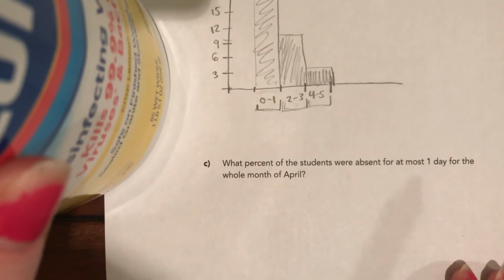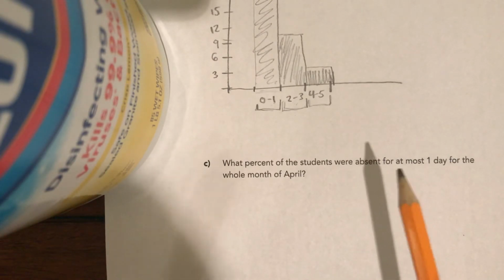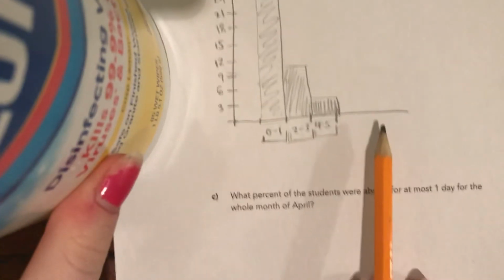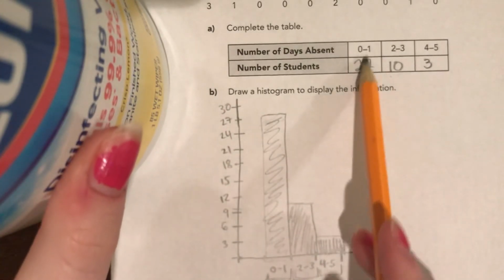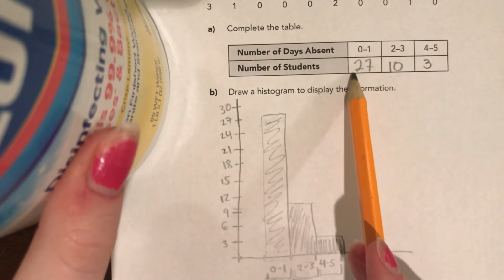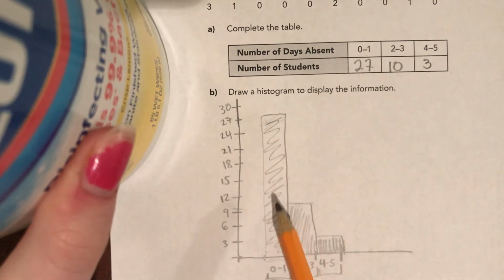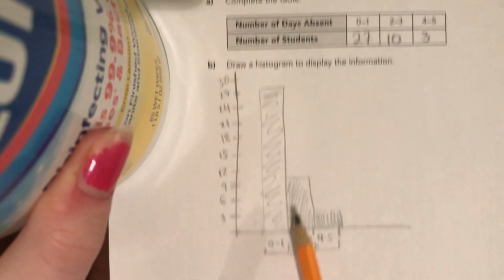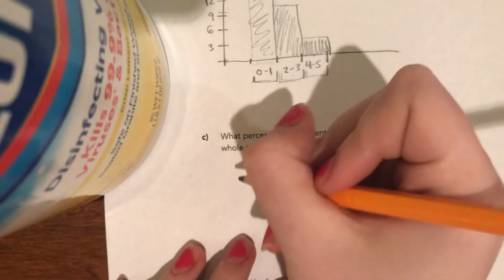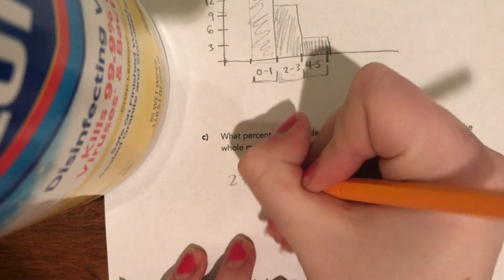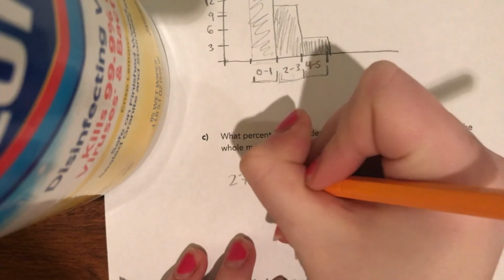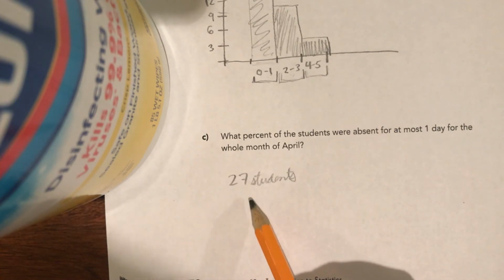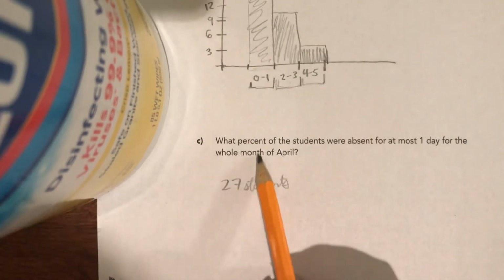What percent of the students were absent for at most 1 day for the whole month of April? Well, at most 1 day, well, we know it has to be the students between 0 and 1 day, right? Which is, we can either interpret from our table or from our histogram, 27 students. So we know 27 students missed at most 1 day, but they're not asking for the number of students. They're asking for the percent.